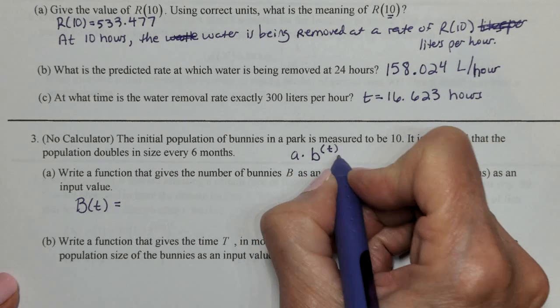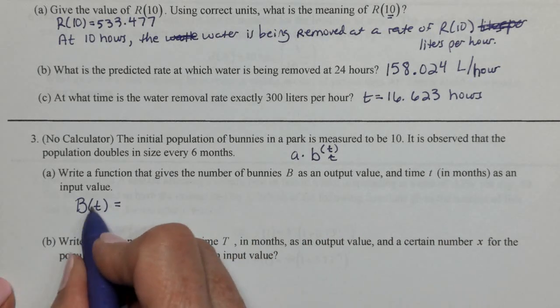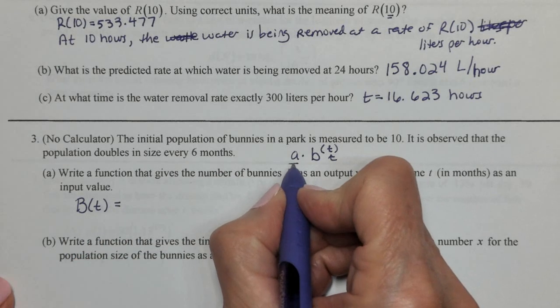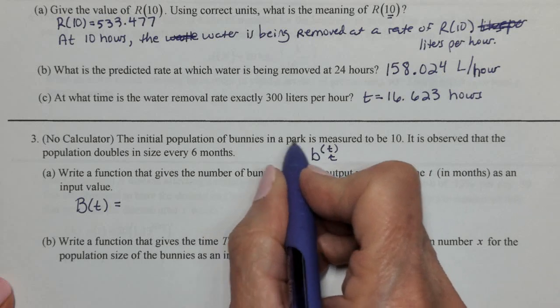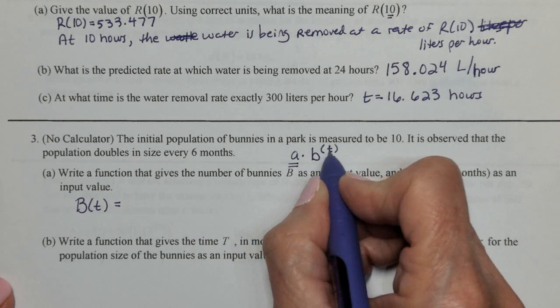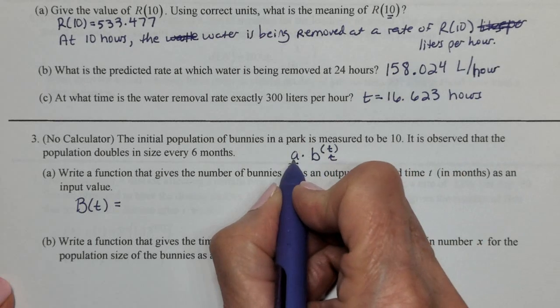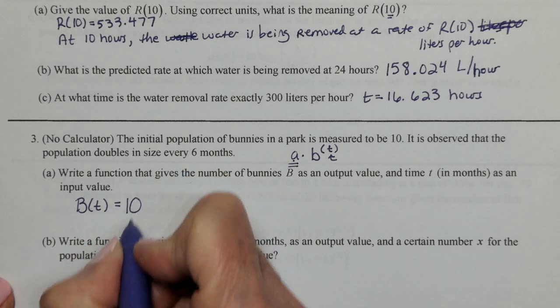Maybe not plain T, but something with T in it. The initial population will be this thing right here, because when time is 0, this will be a 1, and that will give us our initial population. So the initial population is 10.